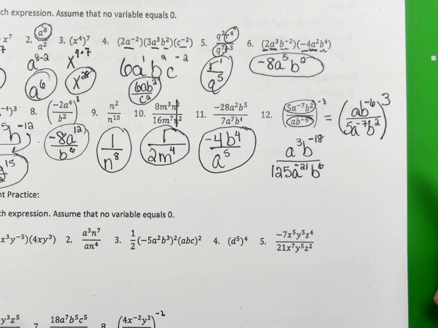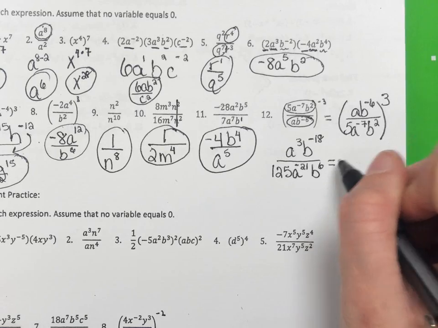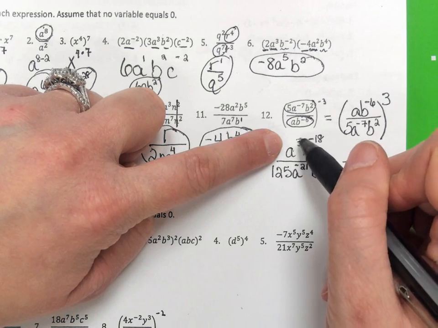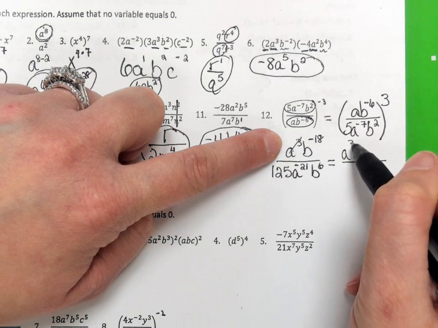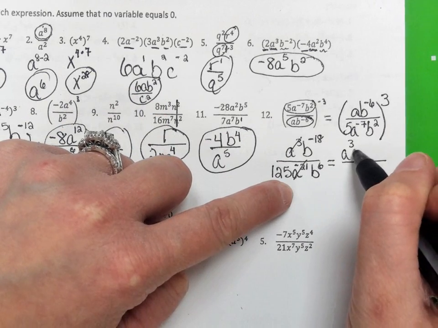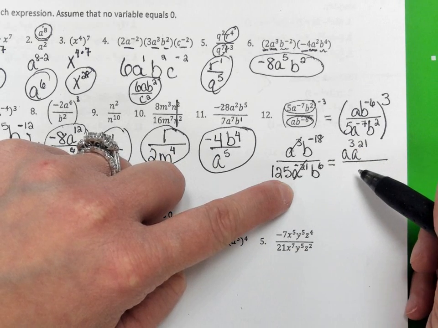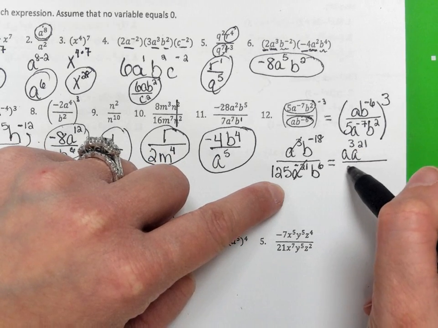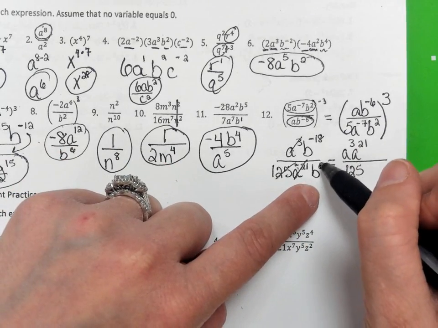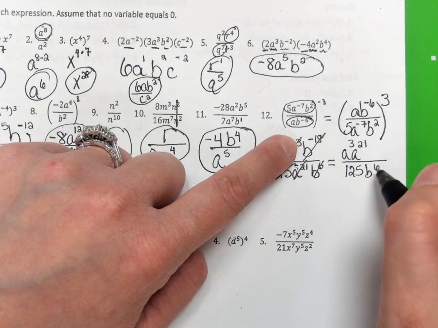What do you notice about two of my exponents first off? They're negative, right? So I have to fix them. A to the third, does he stay or go? He stays. A to the negative 21, does he stay or go? He goes to the top. Do you see how I'm marking them out? You won't forget one if you mark it out. I've got 125. B to the 6, stay or go? He stays. B to the negative 18? He goes.